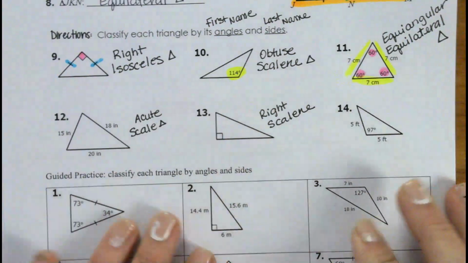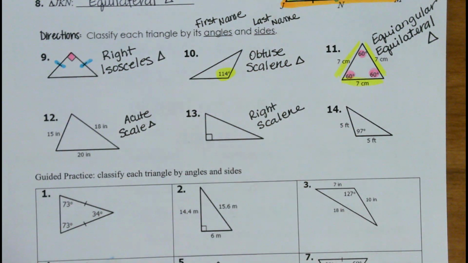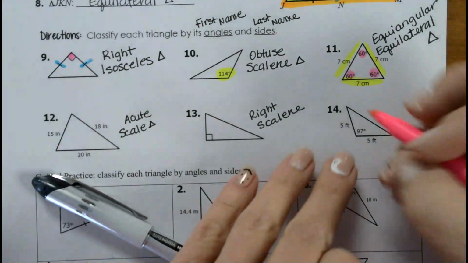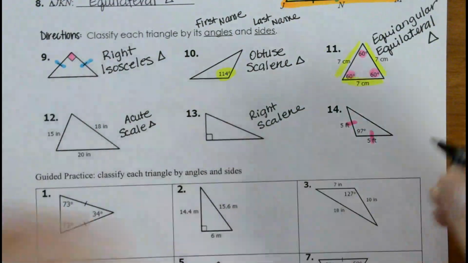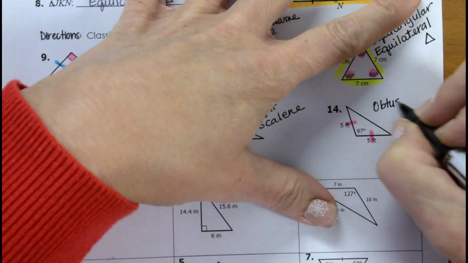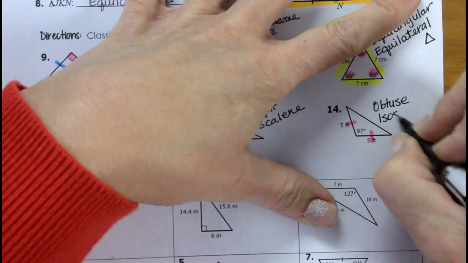It's real easy to decide if it's scaling because you don't know anything about the sides. Okay, what do you know about number 14? Yeah, obtuse isosceles. You guys did that so well.